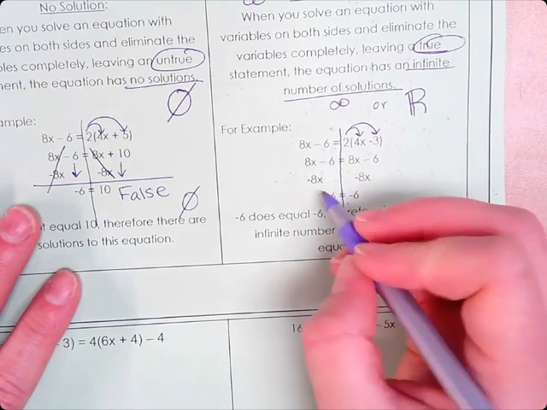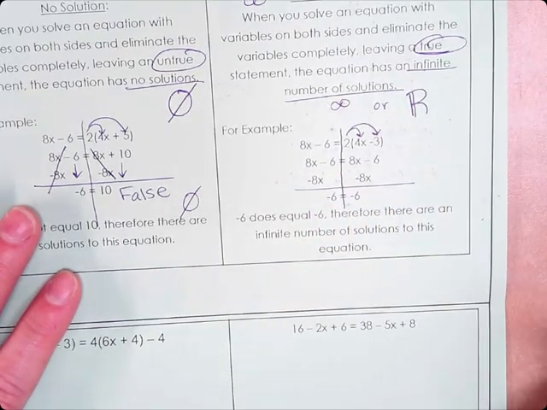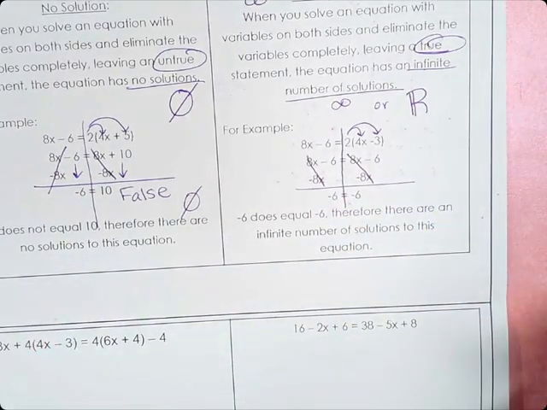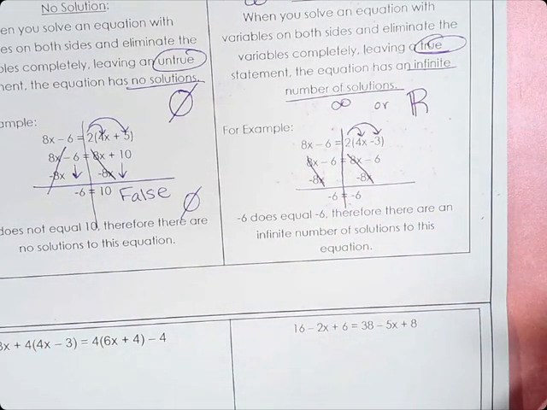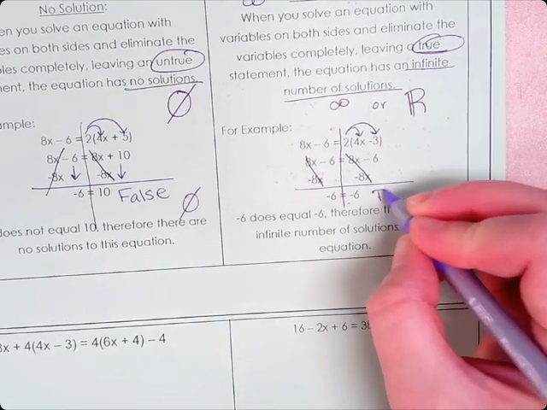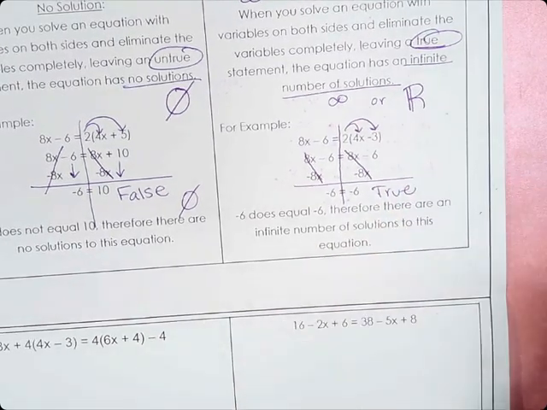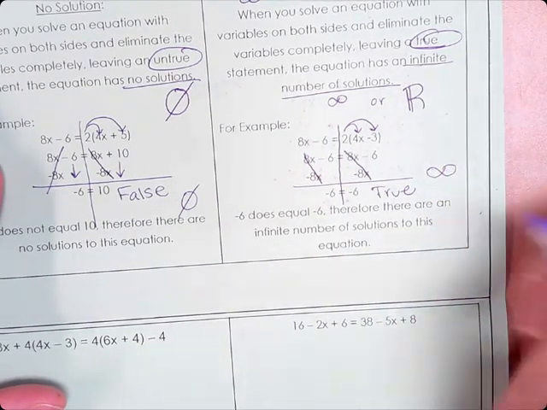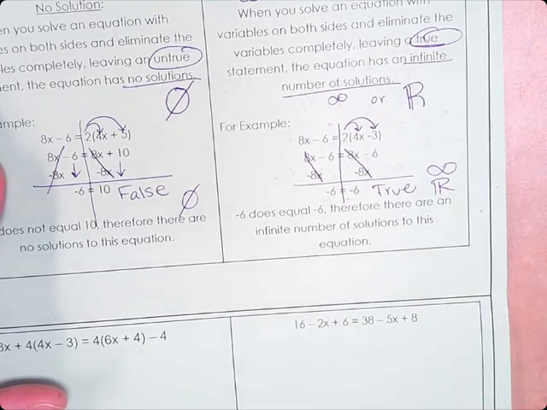We're going to subtract the variable, and 8x minus 8x is 0. We're left with negative 6 equals negative 6. That is true. Negative 6 does equal negative 6. So that means there are an infinite number of solutions to this equation. So we can write either one of these symbols.